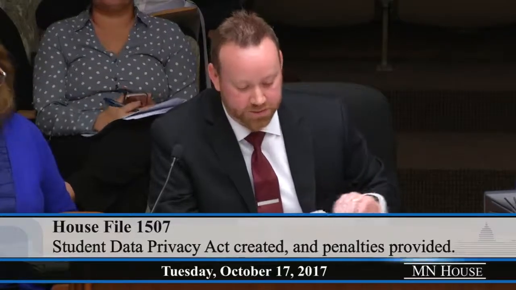A school employee or law enforcement official reasonably suspects the student's engaged in or has engaged in illegal conduct, reasonably suspects data on the device contains evidence of the conduct, and secures a warrant. So that's another piece here. If there's a need to upgrade the software or protect it from cyber threats, and access is limited to that purpose, it's another time that you can get access. Or if it's needed to respond to an imminent threat to life or safety, and access is limited to that purpose.